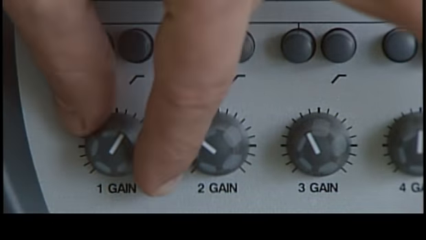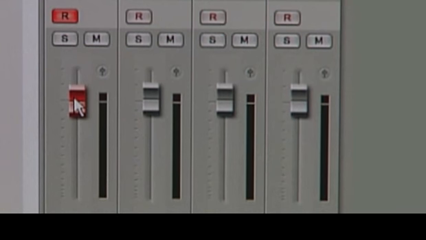Here's a really important concept. In Pro Tools, we set our levels at the source. In other words, I need to turn down the preamp now. If I just bring the fader down, we'll hear less signal in the control room, but the sound we're recording will still be distorted. Let's turn our preamp down a bit and bring the fader back up.